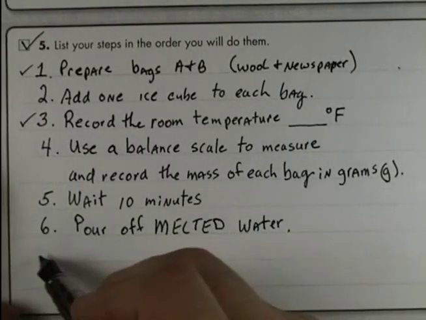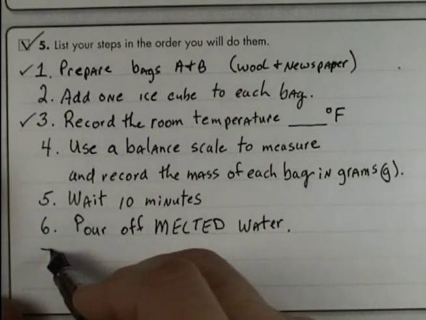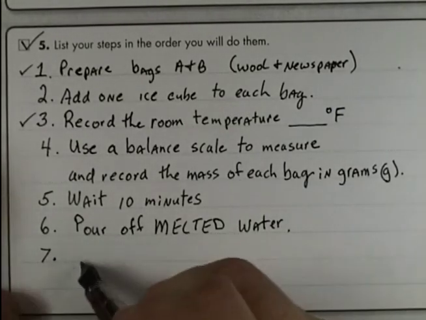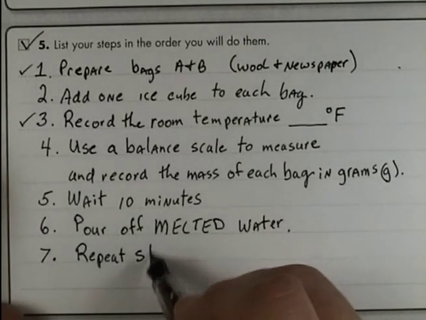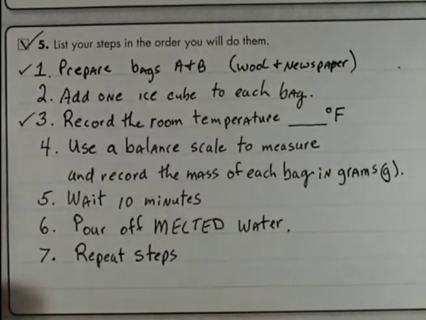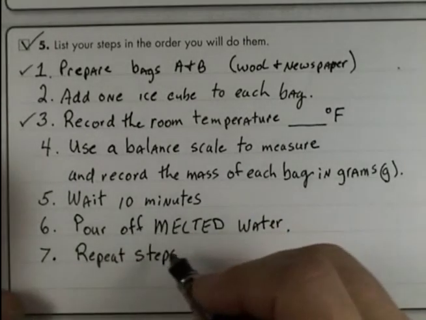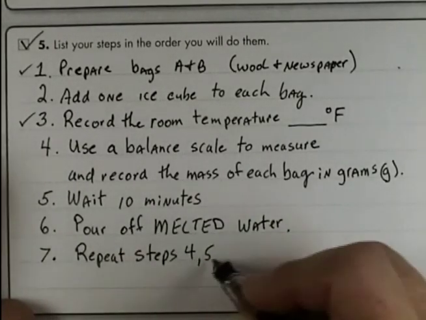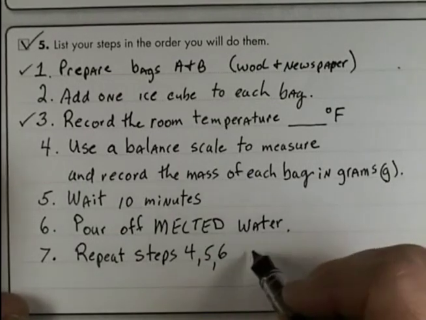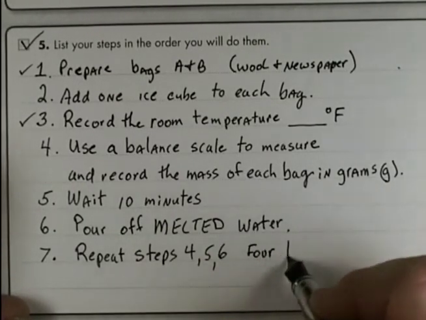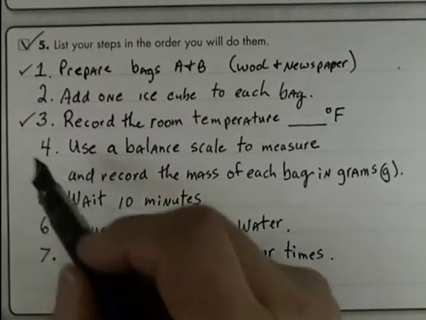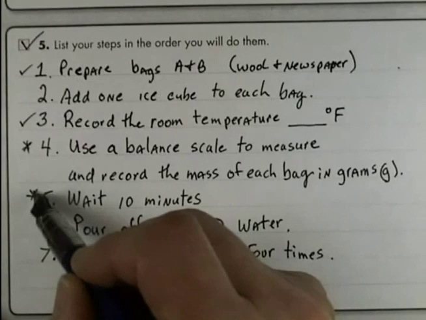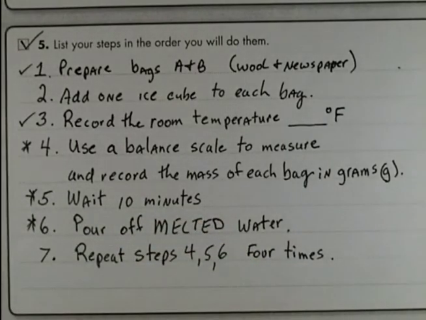And then step seven, you're going to repeat steps 4, 5, and 6 4 times. So I'm going to put this up because these will repeat each time. And let me give you a chance to copy this down.